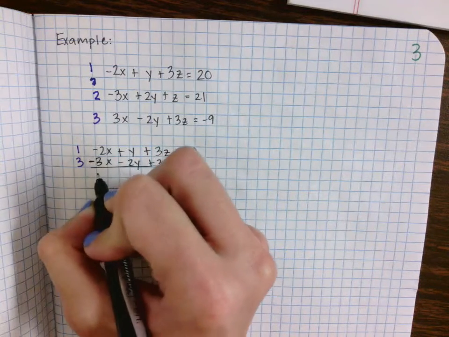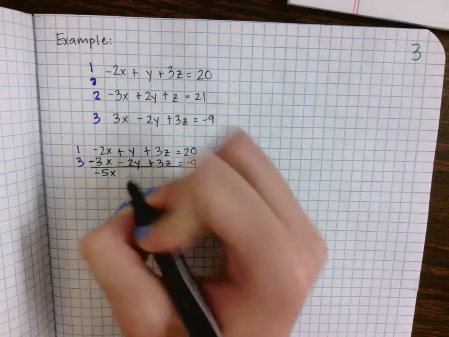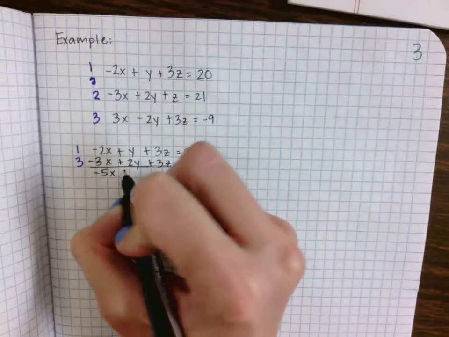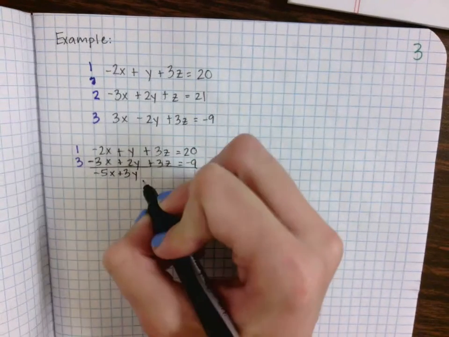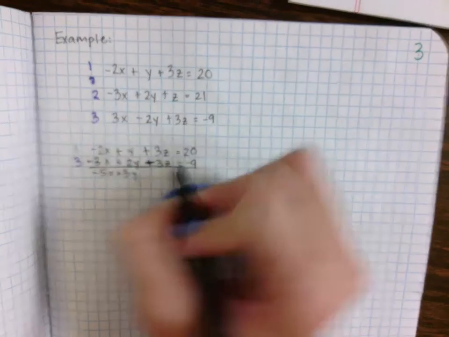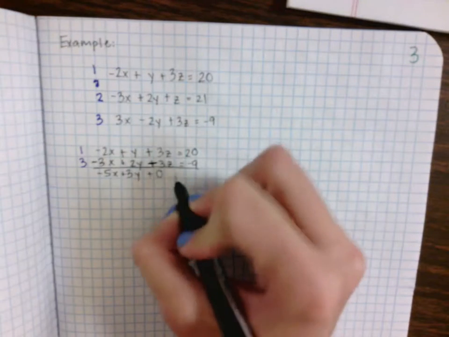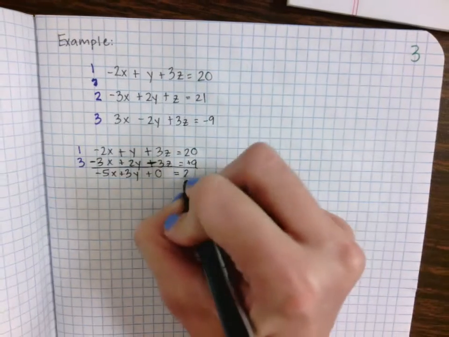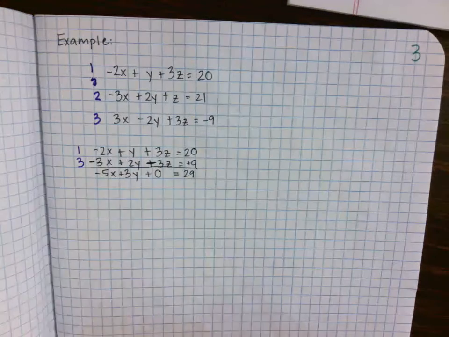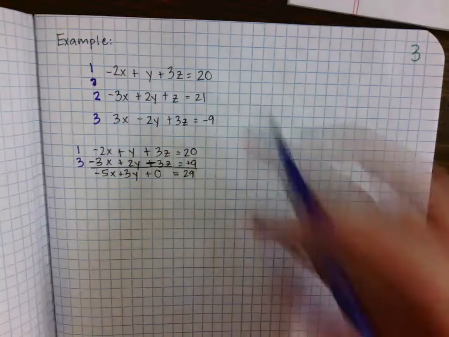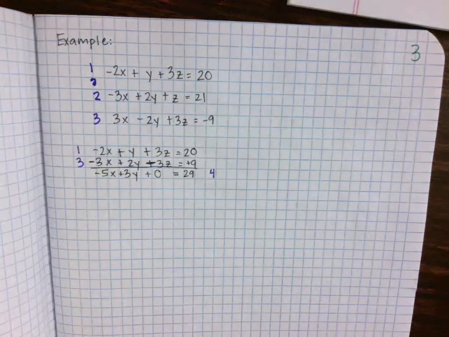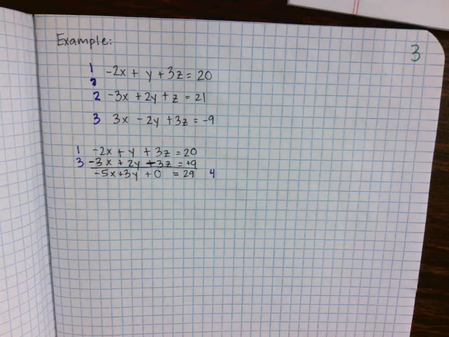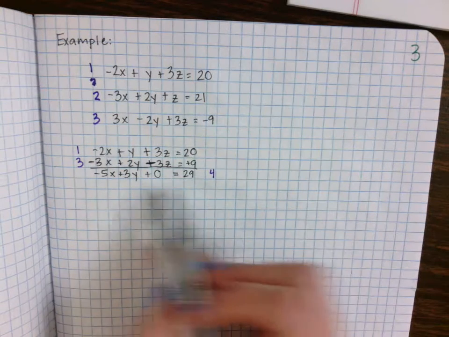So it's going to be negative 5x. You're going to add, so you're going to have 3 plus 3y. And then you're going to subtract, which means that there's going to be plus 0z. And that's going to be a plus 9, which is 29. So now we've created this new equation. This is going to be labeled equation number 4. So you've eliminated the z variable through this.